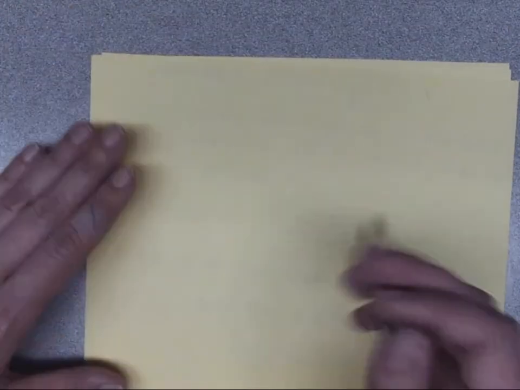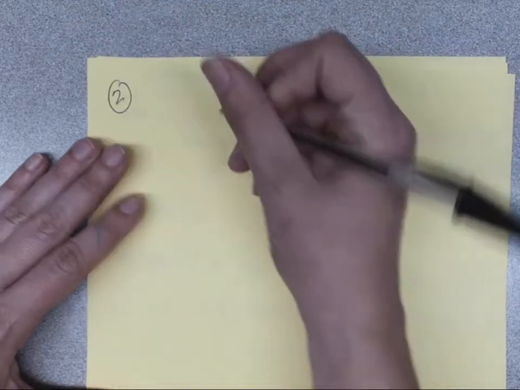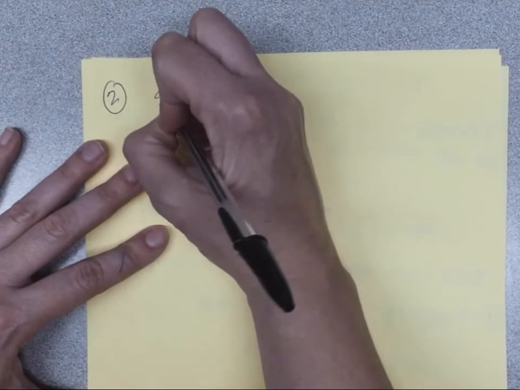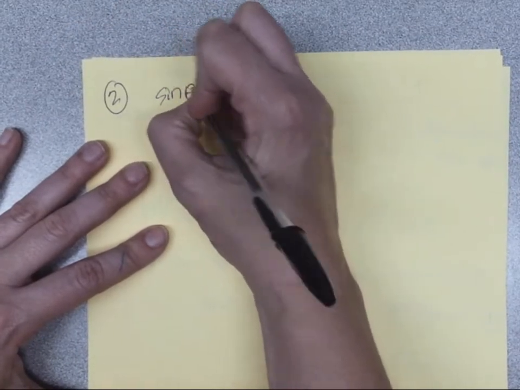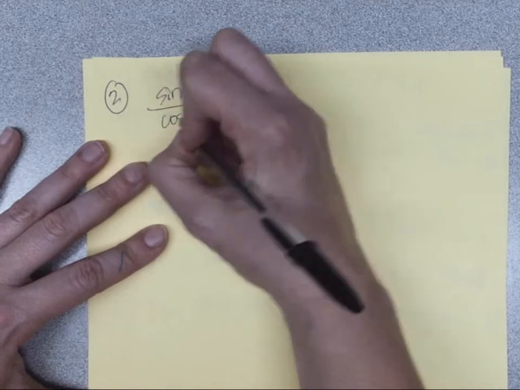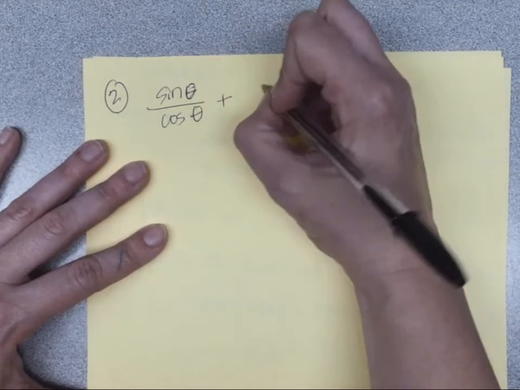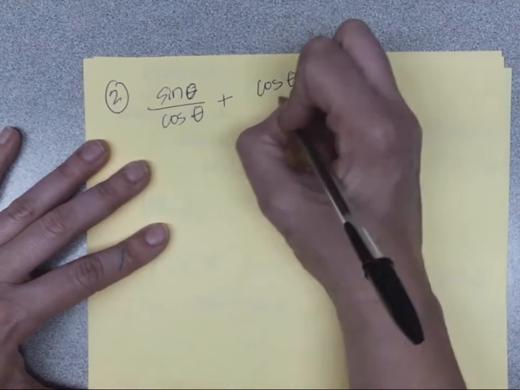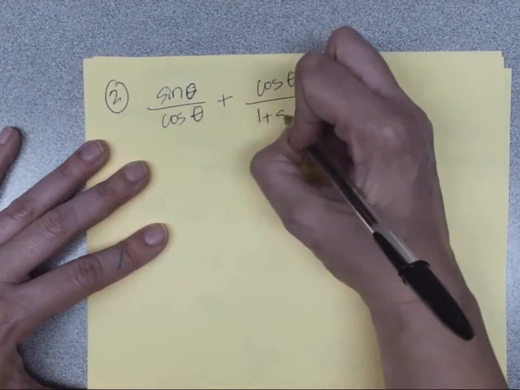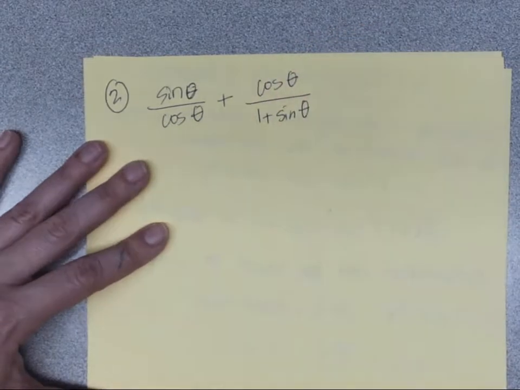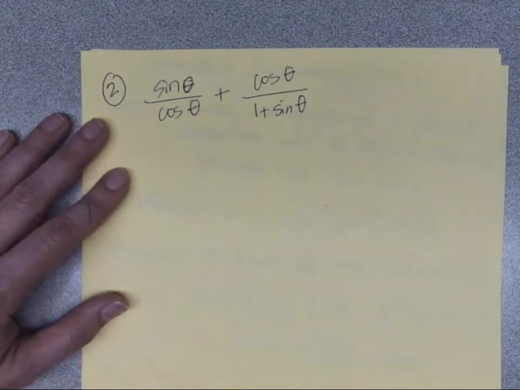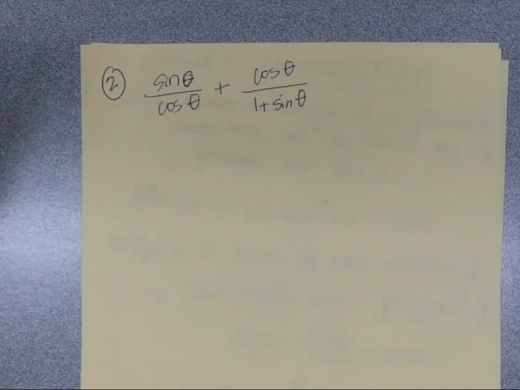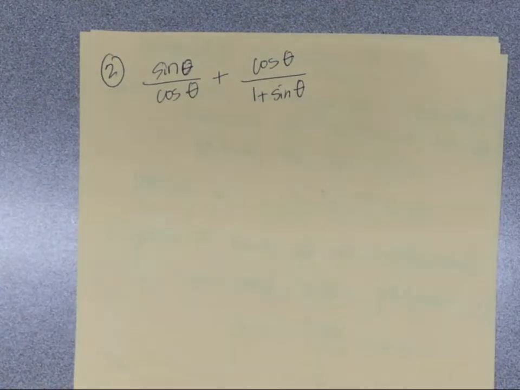Okay, so the next problem that we're going to do is the problem sine of theta over cosine of theta plus cosine of theta over 1 plus sine of theta. Okay, so we're simplifying this. This simplifies down to something much nicer than this.